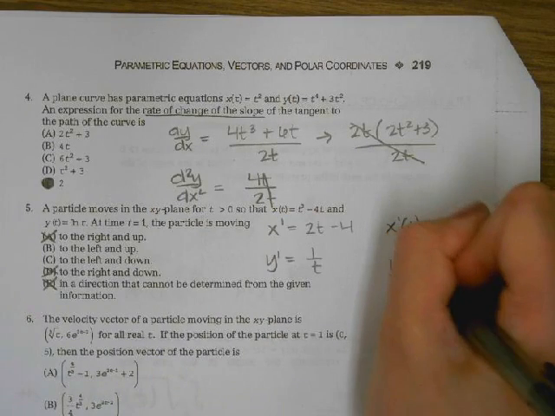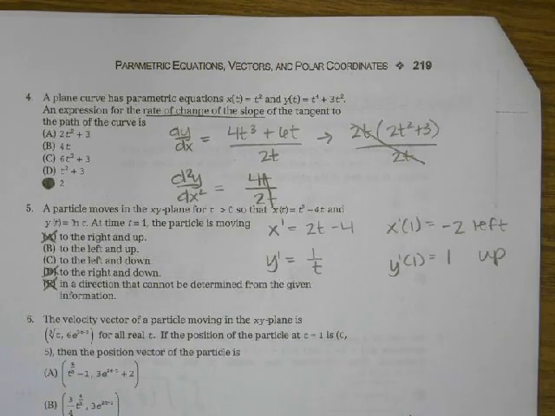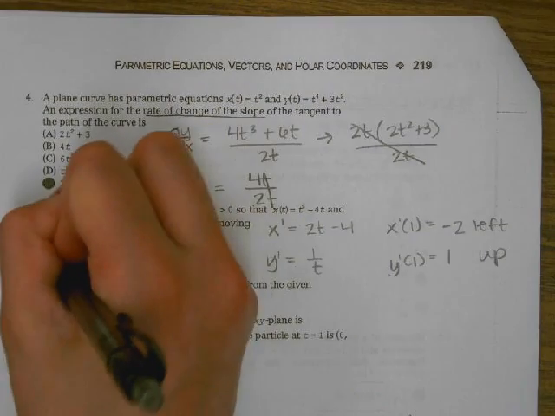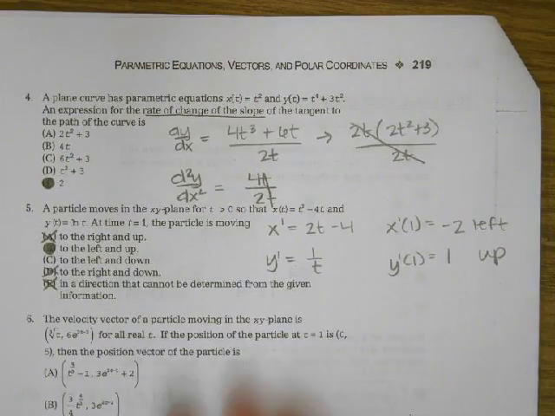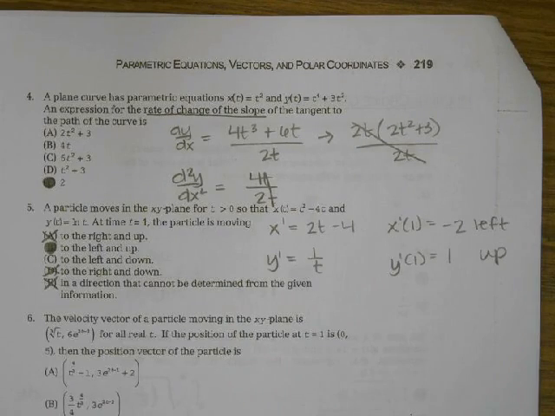And y prime of 1 is going to be 1 divided by 1, which is 1. So that means it's moving up. So left and up. I got this answer wrong because I chose C. I wrote down all this information and then I chose C. So be careful to check to make sure you write the correct answer.